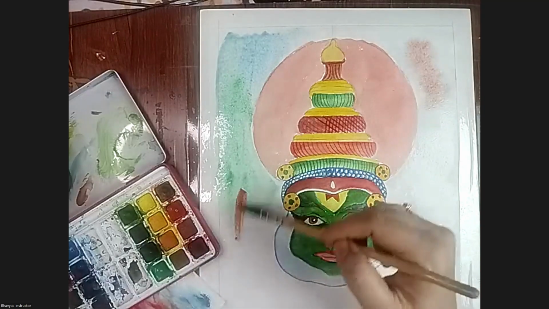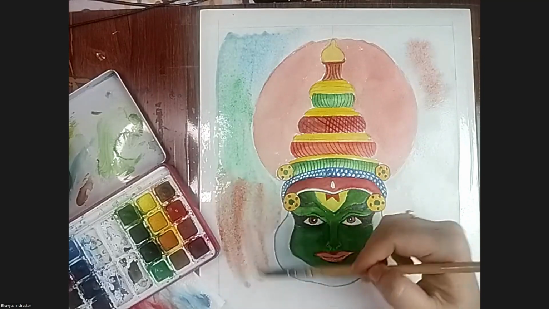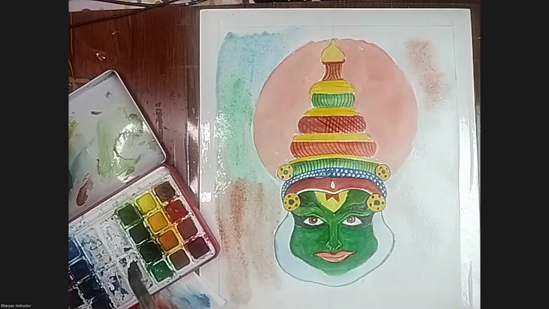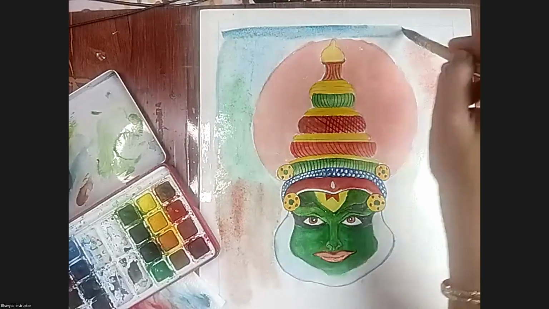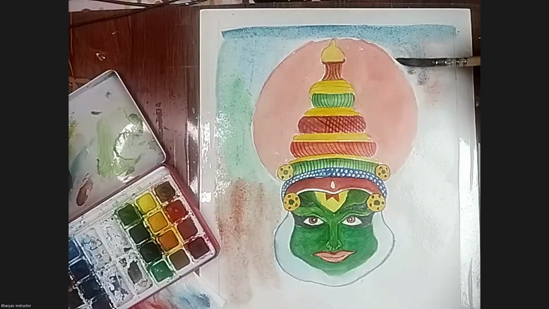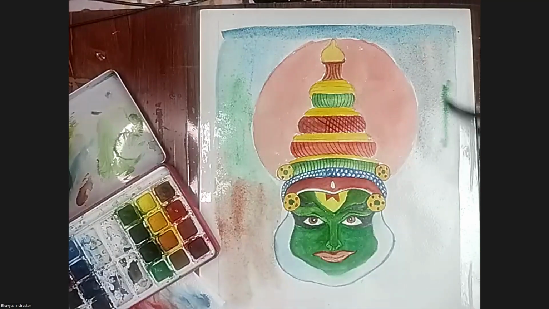So when it comes down, I will be using red color, okay. Above part, can use blue color, sky blue. Whatever colors you want to mix, you can add like this.